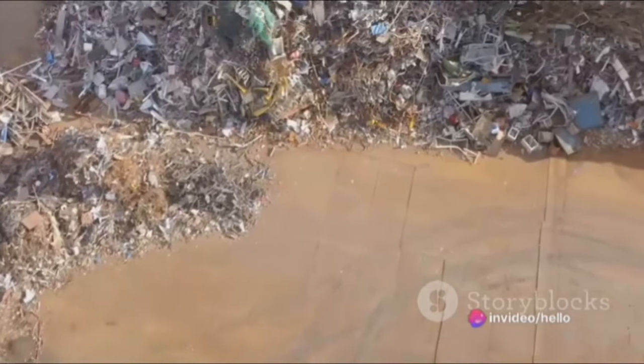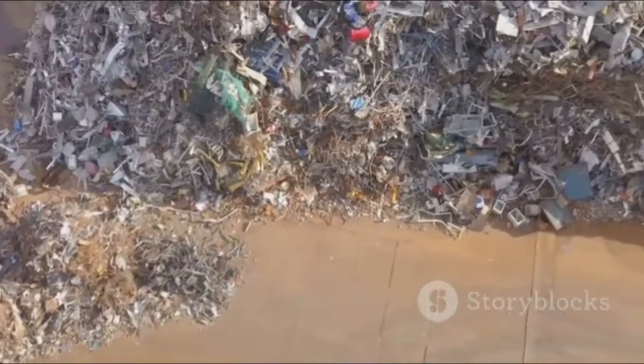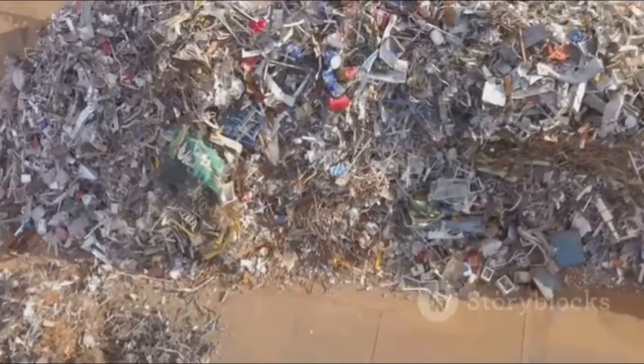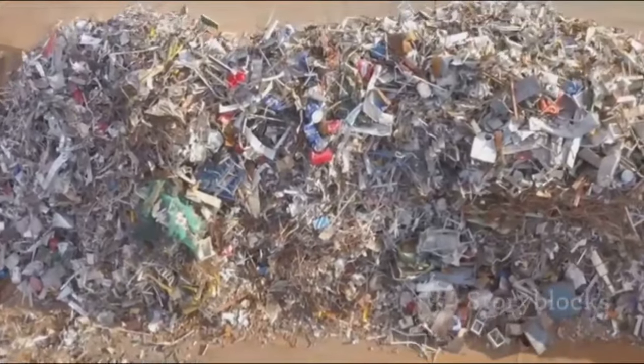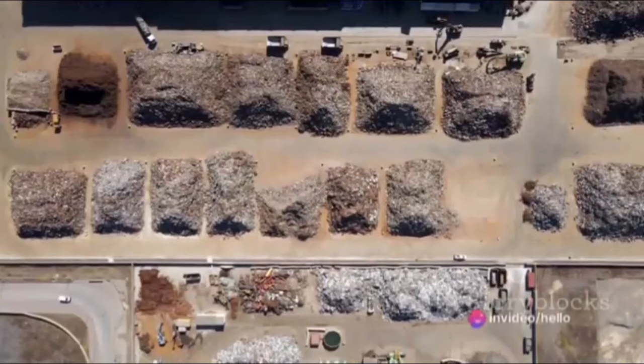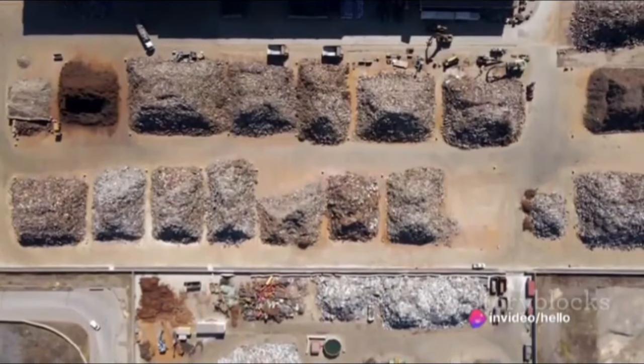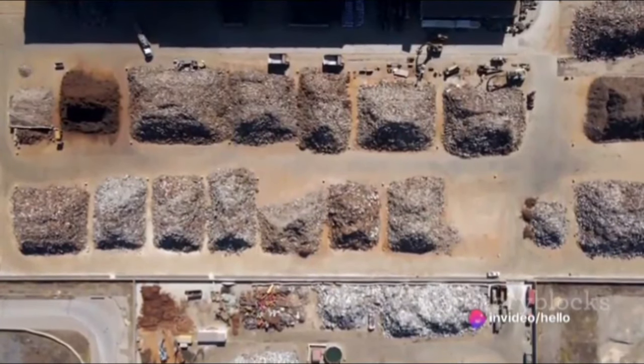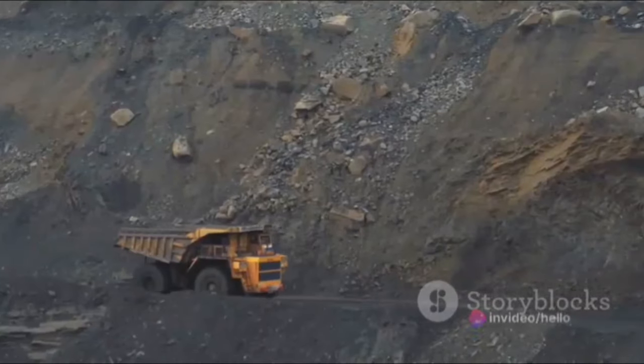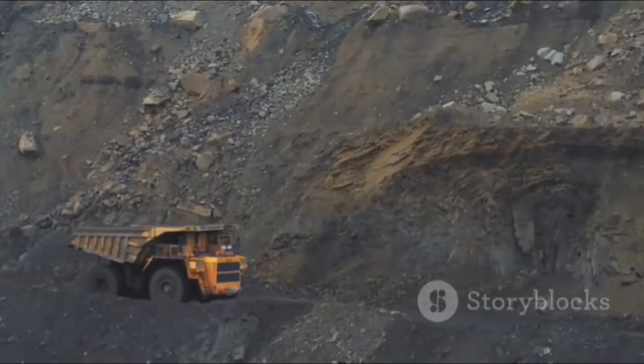There's also the issue of coal ash, a byproduct of coal combustion that can contain toxic substances. To manage this, many power plants use coal ash recycling strategies, converting it into useful materials like concrete or wallboard. Now, let's talk about daily coal consumption.